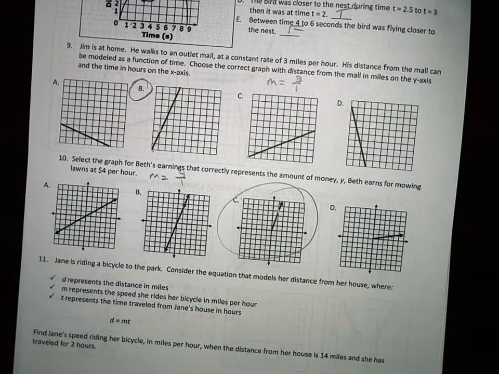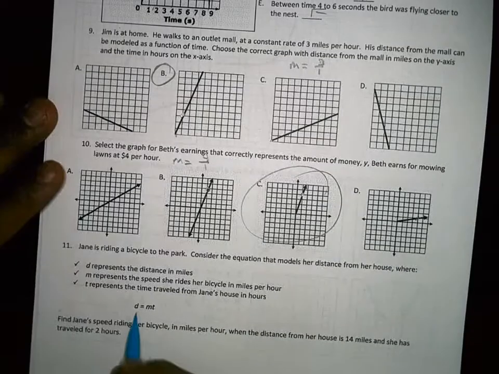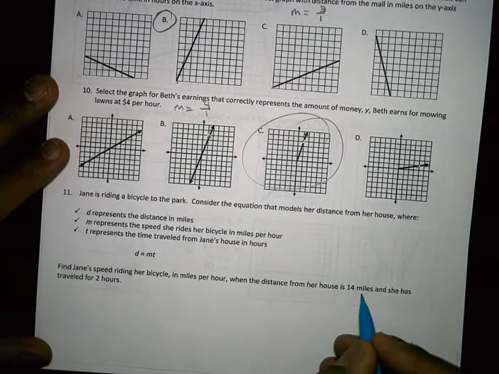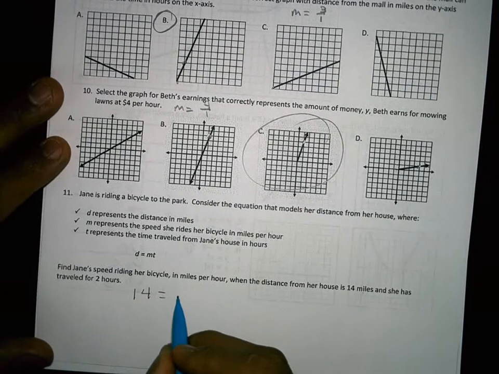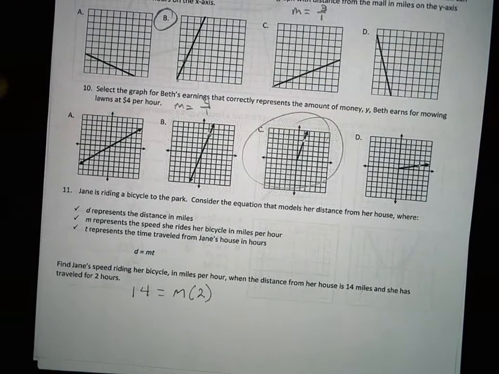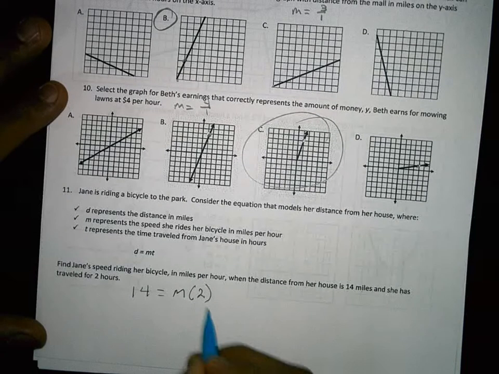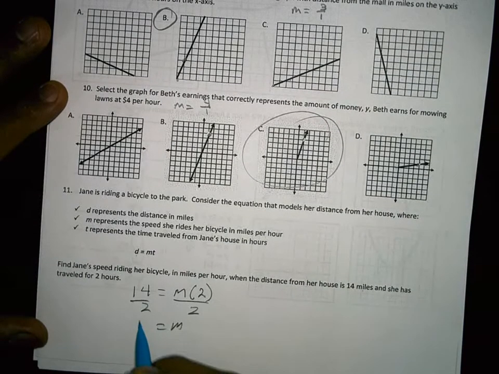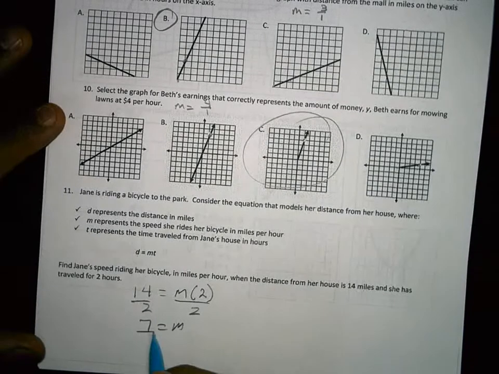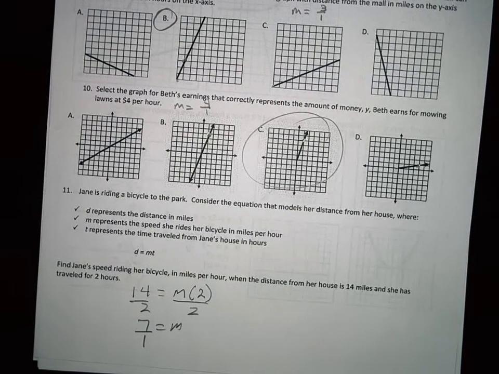Okay. Jane is riding a bicycle to the park. Consider the equation that models her distance from her house, where D represents the distance, M represents the speed, T is the time. Find Jane's speed riding her bicycle in miles per hour when the distance from the house is 42 miles and she did it in 2 hours. So I'm just going to plug everything in here. So the distance, which is D, so 14 equals the M, I don't know that, right? That's the rate times the time, which is 2 hours, divide by 2, and M equals 7. It's technically a rate, so it's going to be like 7 over 1, which is like miles per hour.